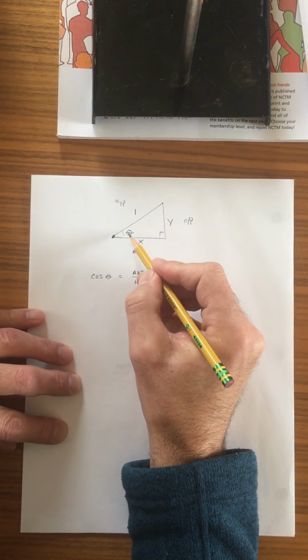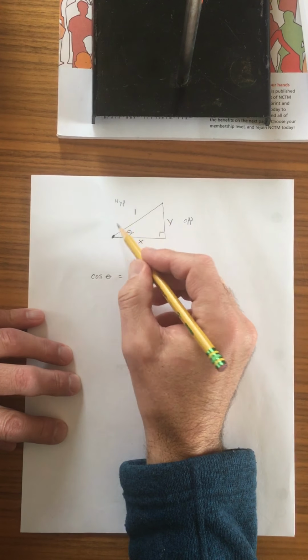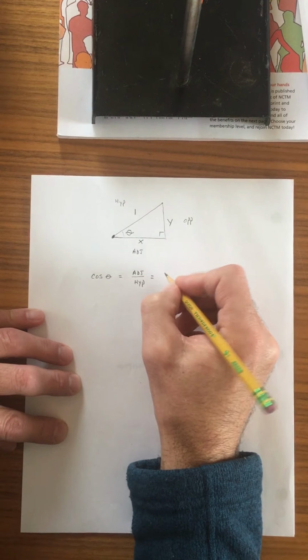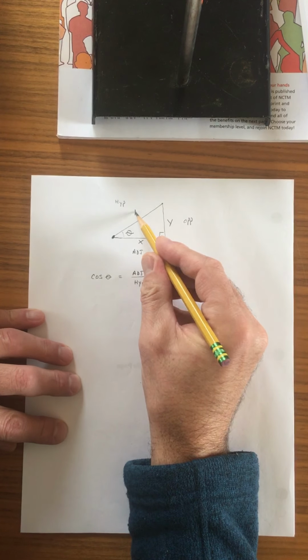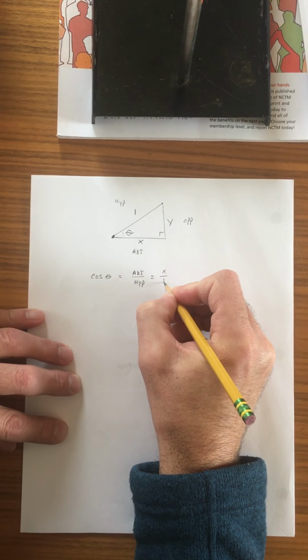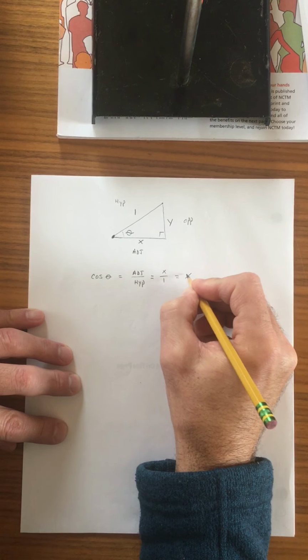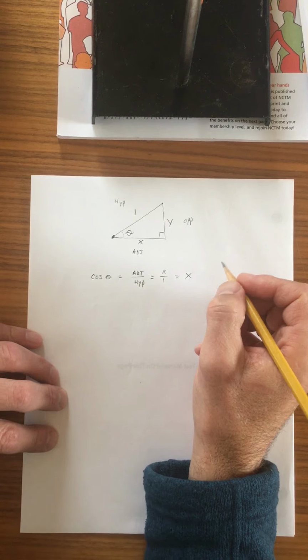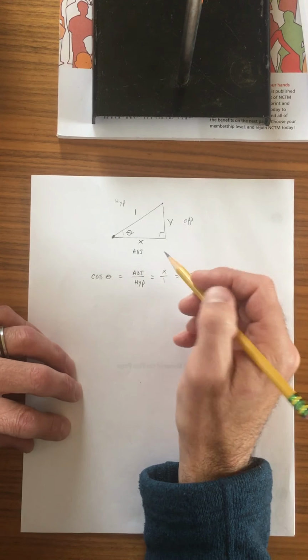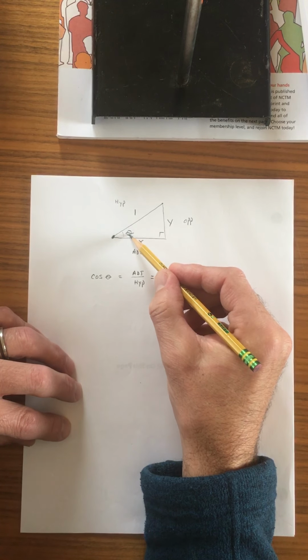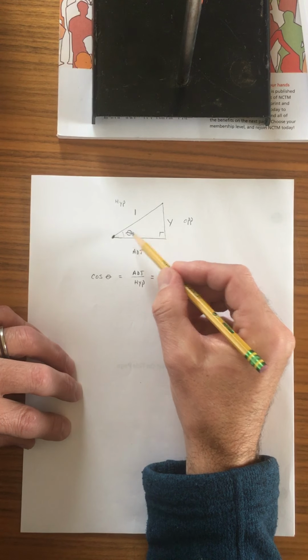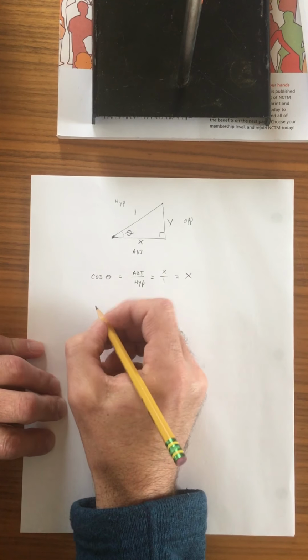And if we look at this triangle on the unit circle, we know adjacent is x and hypotenuse is 1. And x over 1 simplifies to x. So on the unit circle, the cosine of an angle is equal to the x-coordinate.